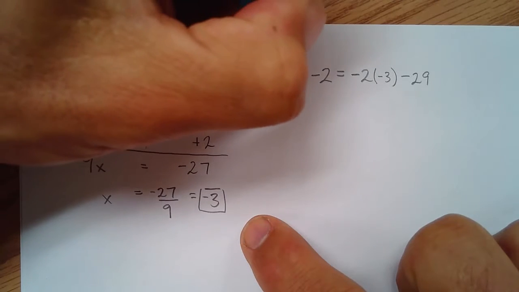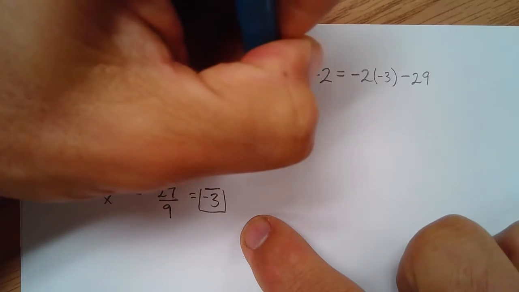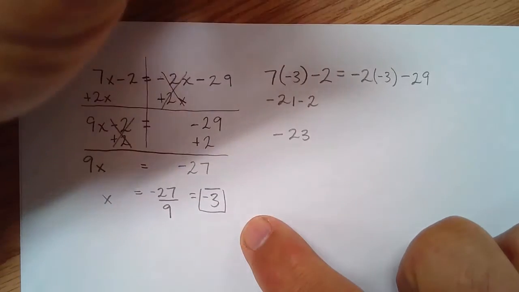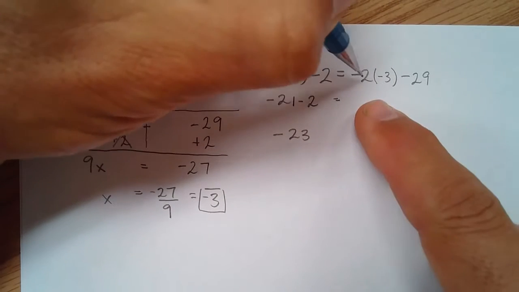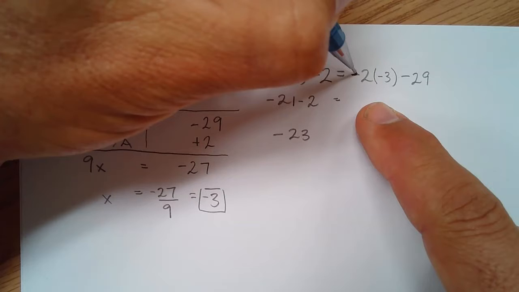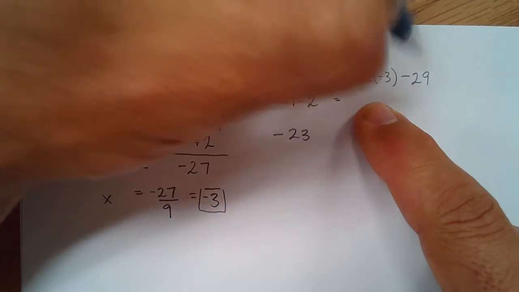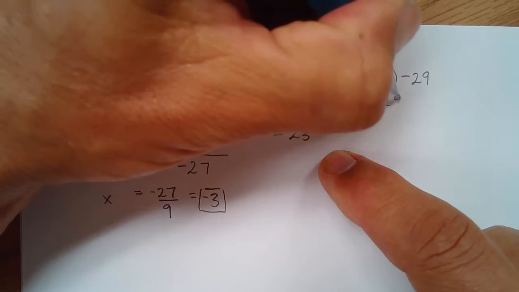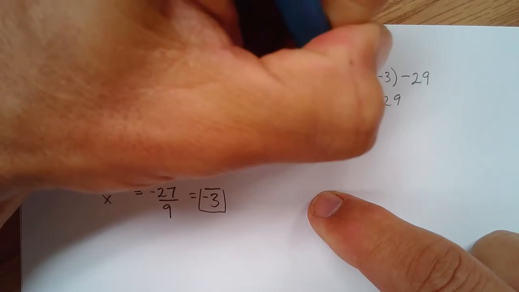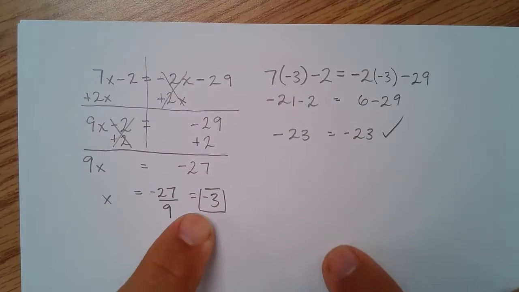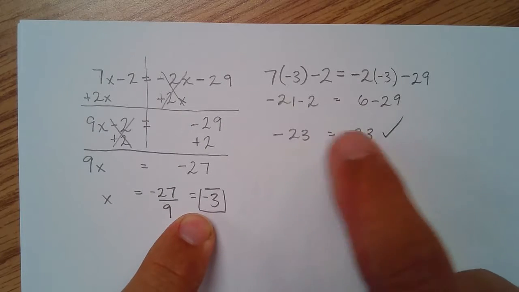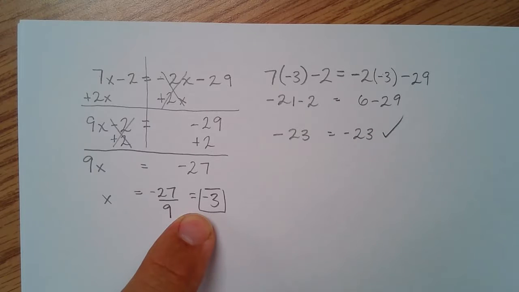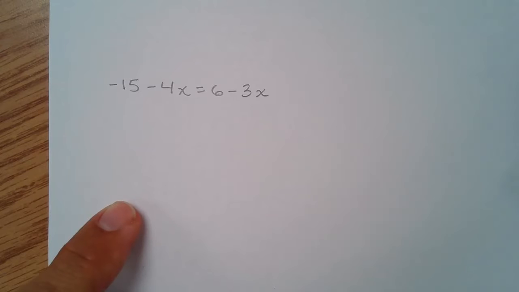This is negative 21 minus 2. Together, that's negative 23. And this side, this is negative times negative is positive, so that's positive 6 minus 29. And 6 minus 29 is also negative 23. So yeah, this solution checks because I get the same answer on both sides when I substitute that in for x.